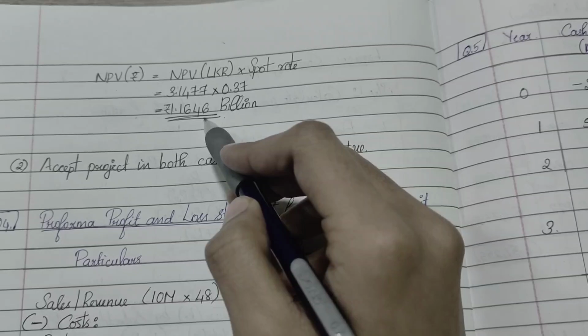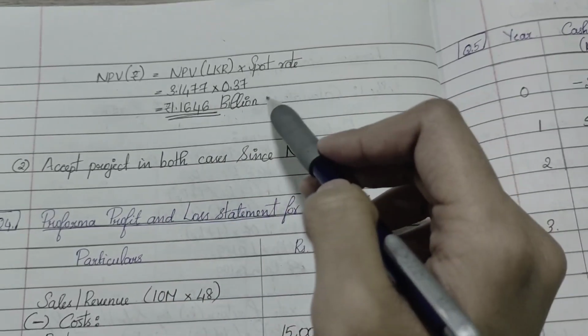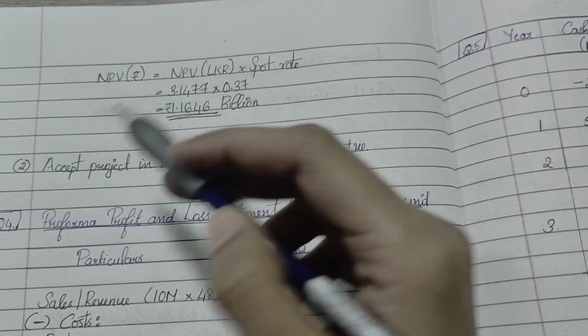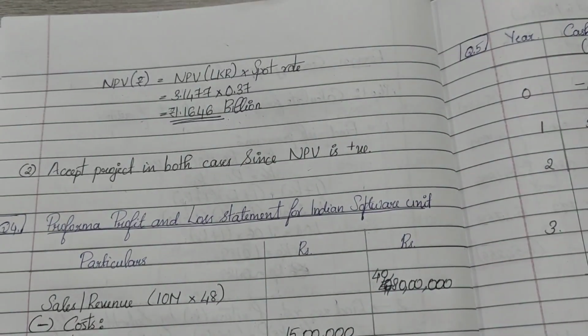So 1.1646 billion is the NPV as per the foreign currency approach. So in both the cases accept the project because NPV is positive.